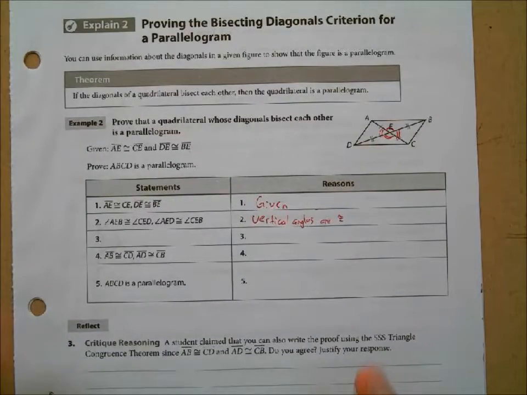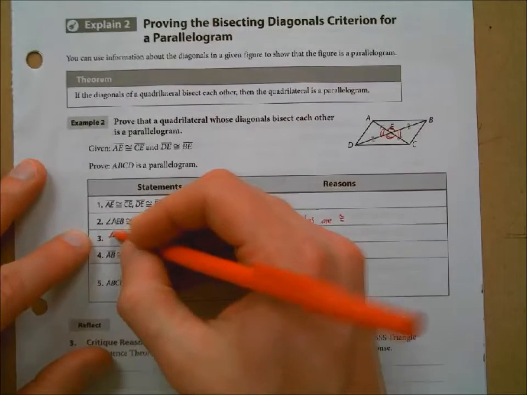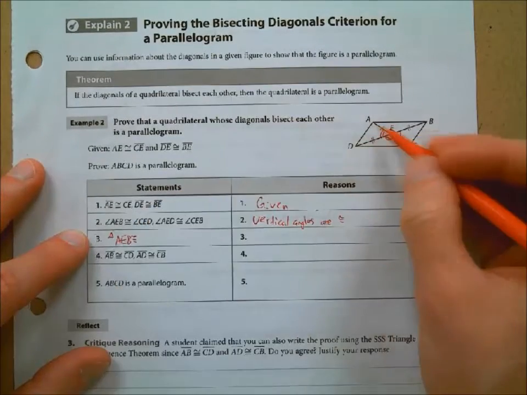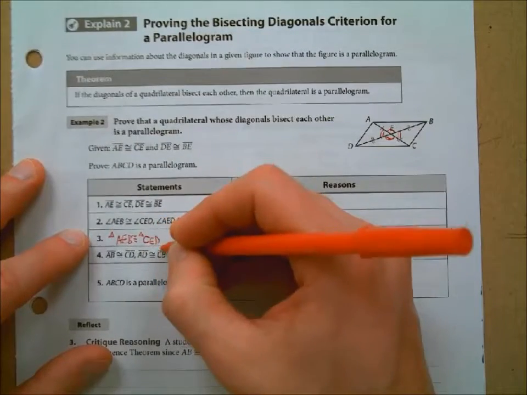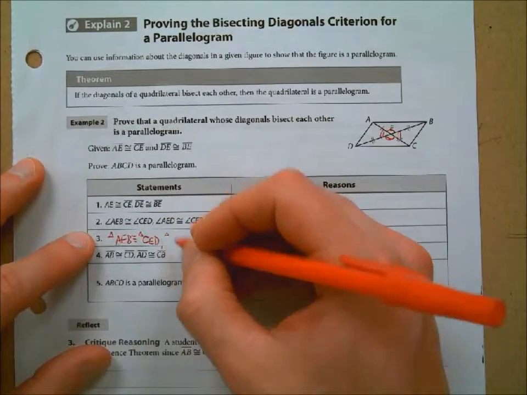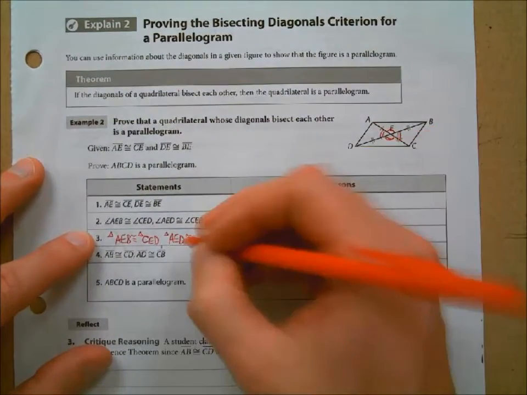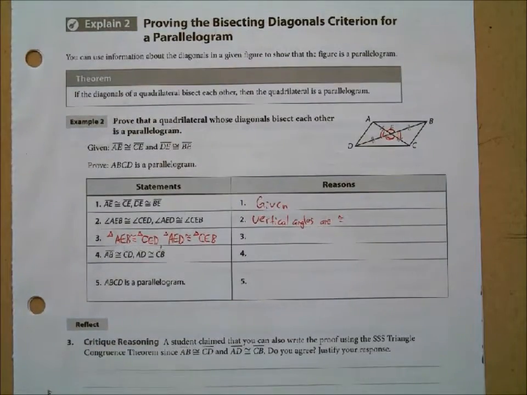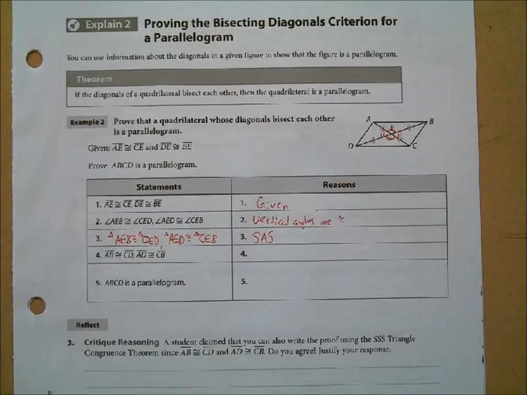So with that information, step 3, we have triangle congruences already. We could say triangle AEB is congruent to triangle CED. And we can say that triangle AED is congruent to triangle CEB, by side angle side.